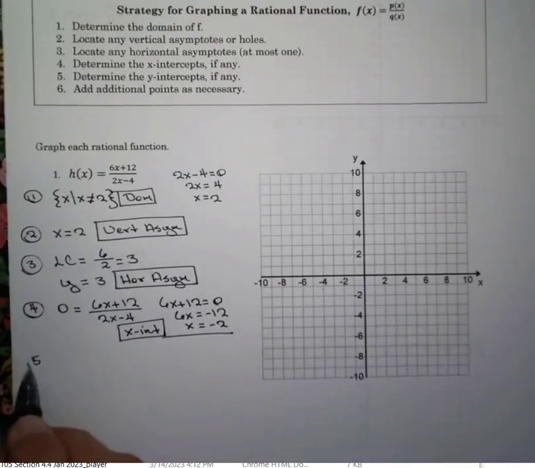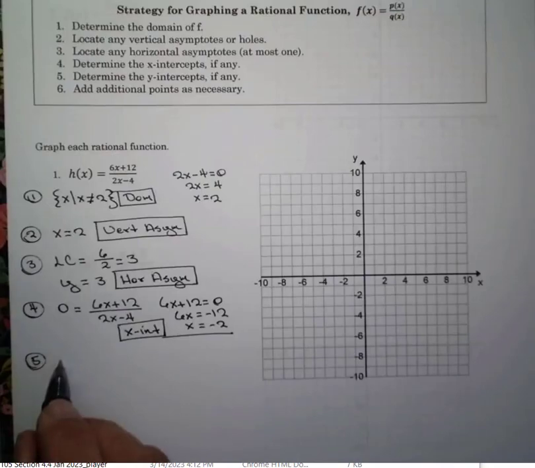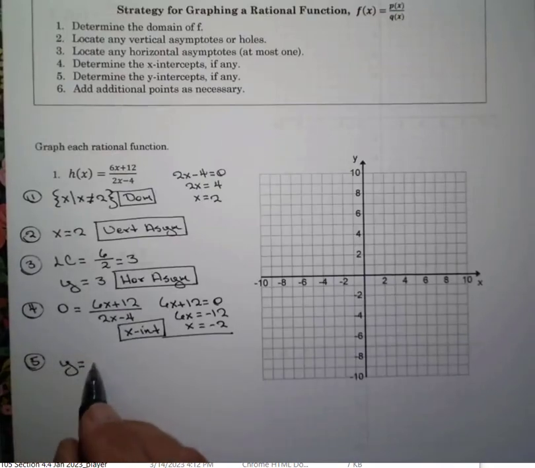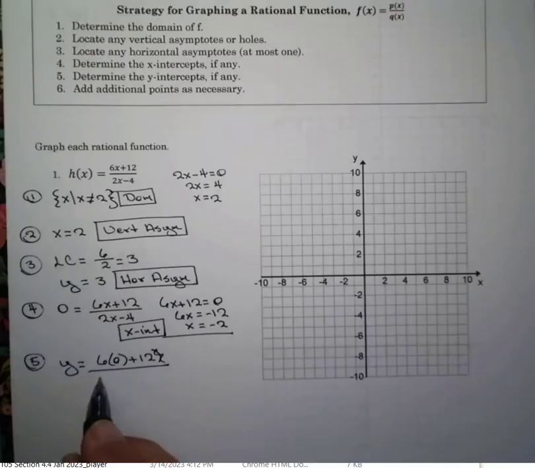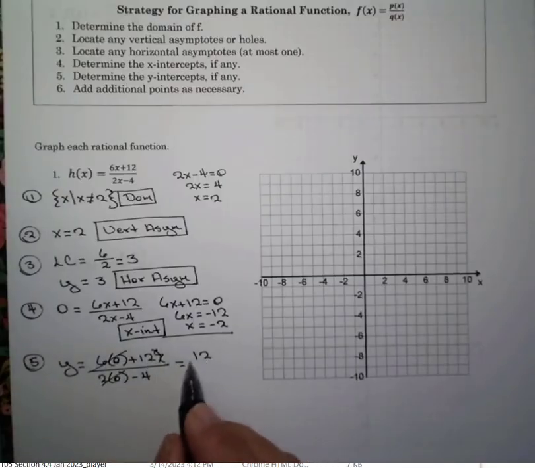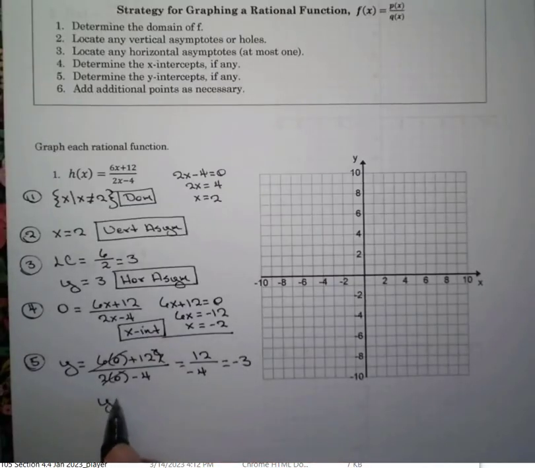Now let's see if we can find y-intercepts, if there are any. Now y-intercepts are going to be where x is equal to 0. So what would y be? I'll say 6 times 0 plus 12, divided by 2 times 0 minus 4. Well, this is going to give me 0 plus 12 and 0 minus 4. And that's going to be 12 divided by -4, which is a -3. So I have y is equal to a -3, and that is my y-intercept.